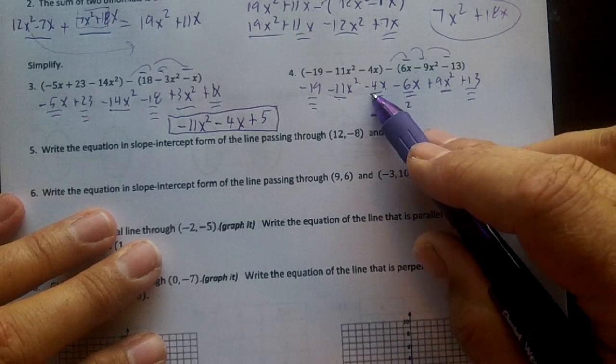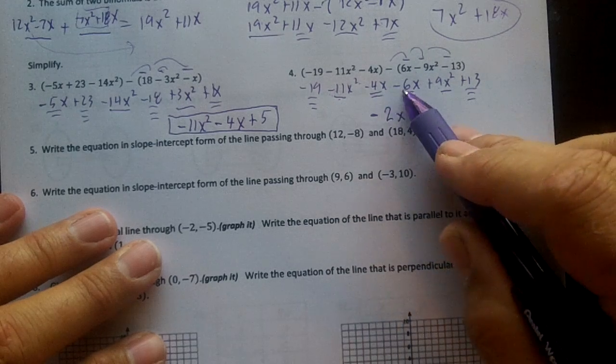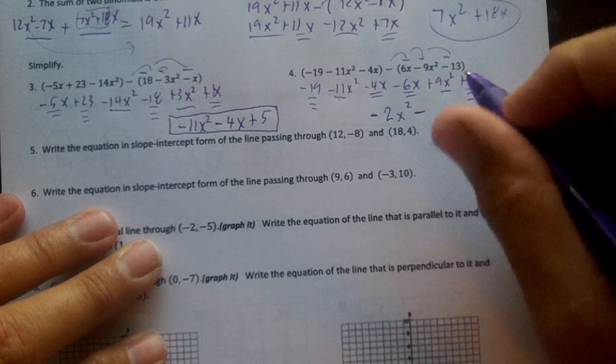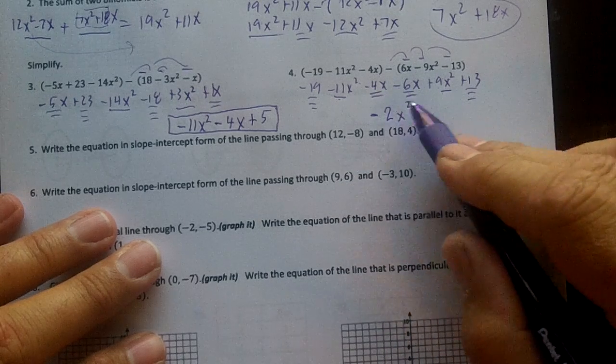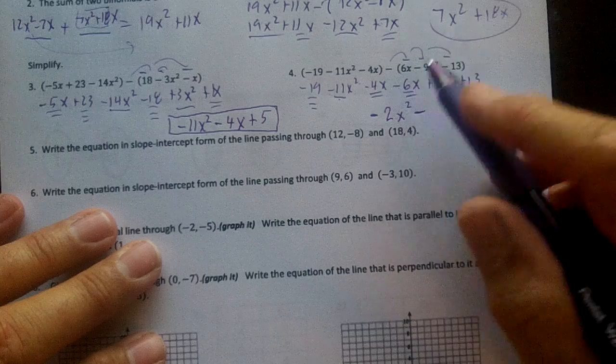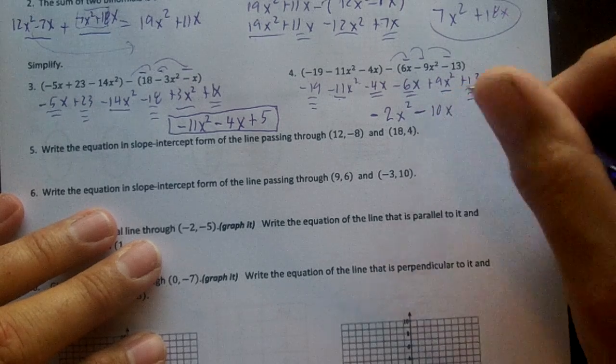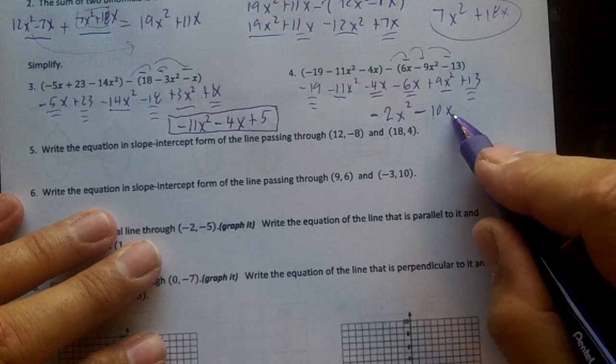And then I'm going to combine my x's. 6 is more than 4. I have more 6s than I do 4s, so the sign's going to be negative. The 6s are negative and the 4s are negative, so I'm going to add and keep the sign, which is negative. And you would get 10, and the letter x: sign, number, letter.